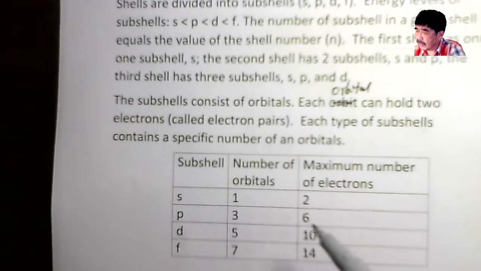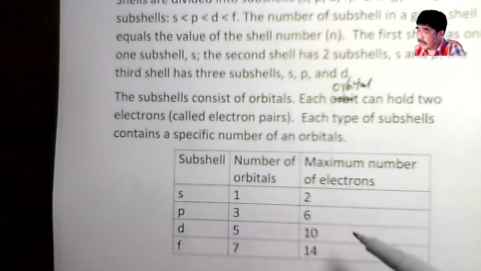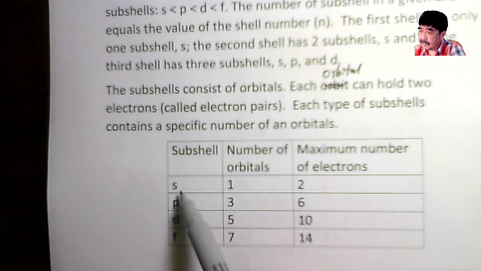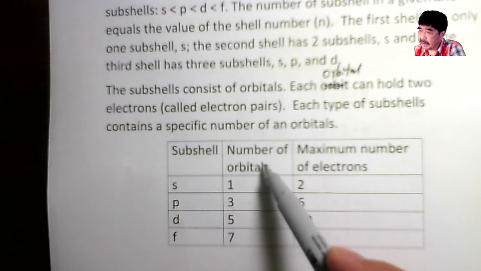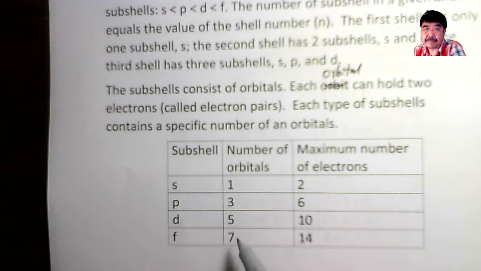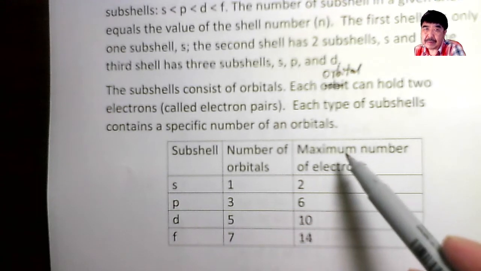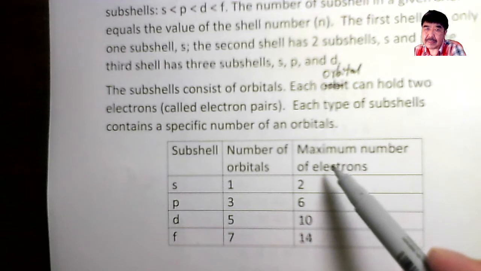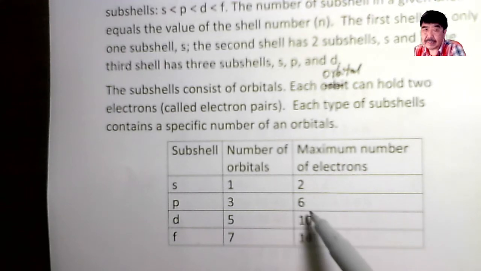You can take a look at this relationship on this table. The S, P, D, and F subshells have 1, 3, 5, and 7 orbitals, and the maximum electrons of each subshell are 2, 6, 10, and 14.